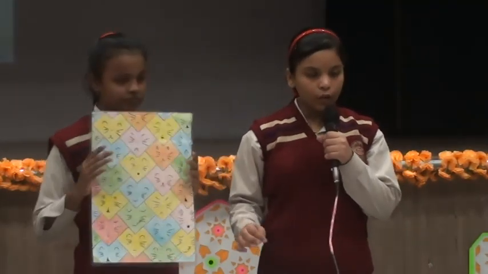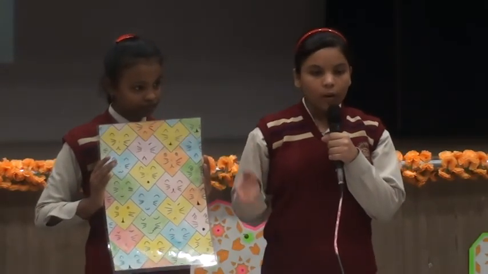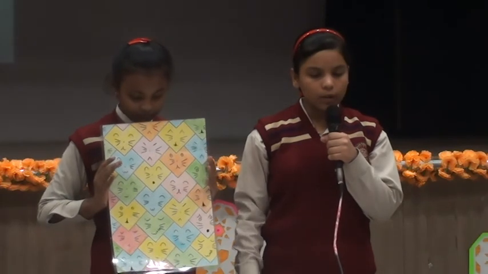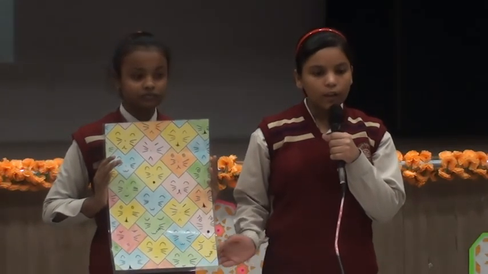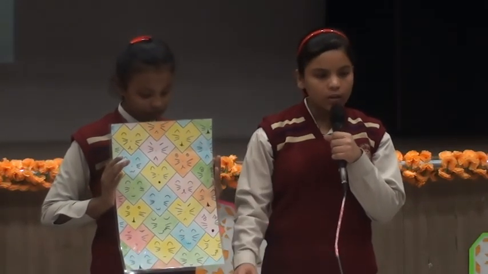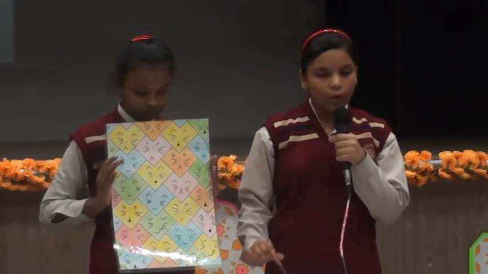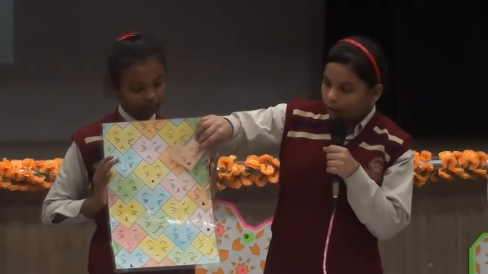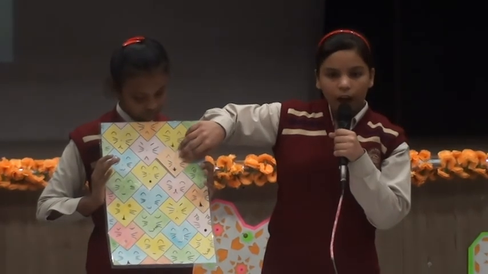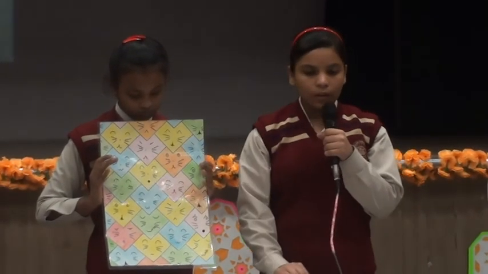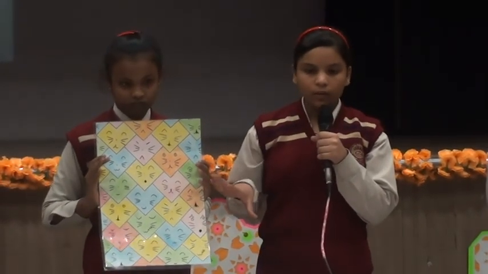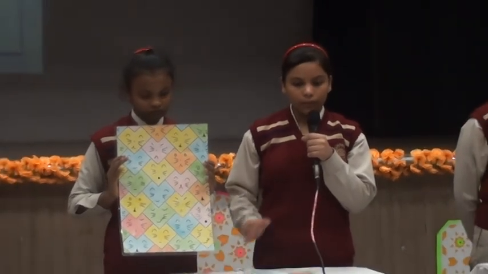Good morning all of you. I am Aishi. I have prepared this tessellation with the help of a cat face as a basic shape, which is also called a template. Either we can trace it or arrange it in a repeated manner with no overlaps and gaps between them. Finally, I have added details with different expressions on the cat face to make it look more attractive.